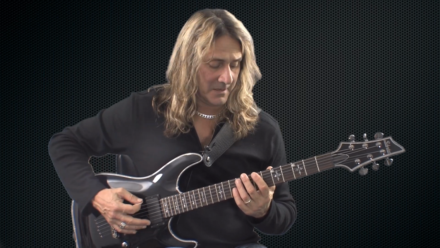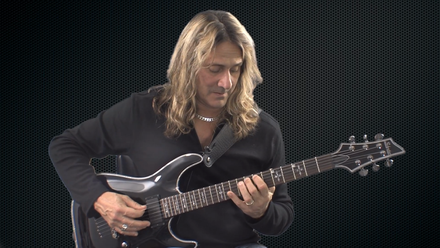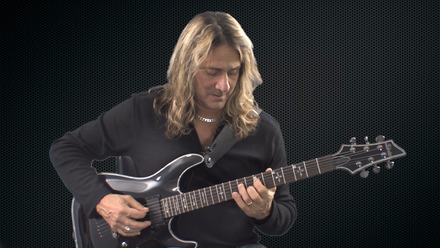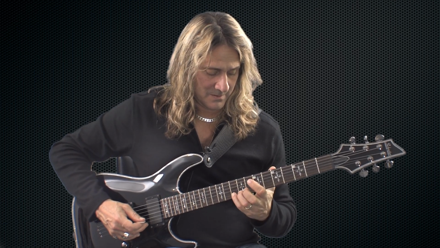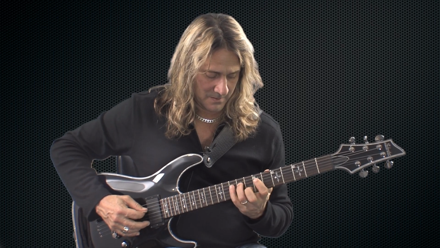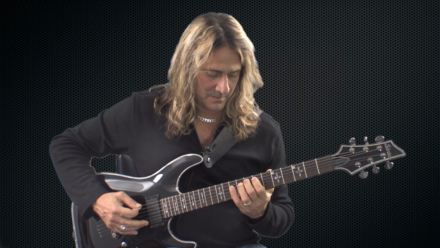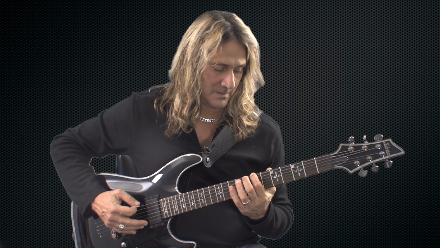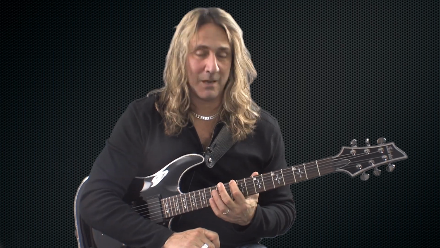A good idea is as you're playing the scales through, pause on those so you get the sense of where the root is in the scale. So like this. The root there.